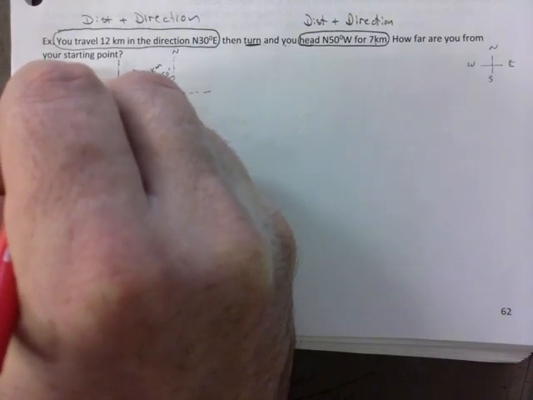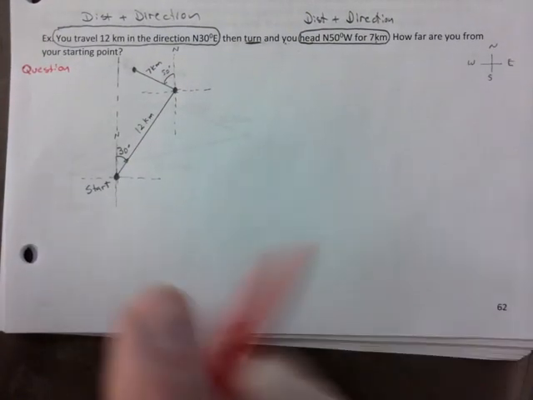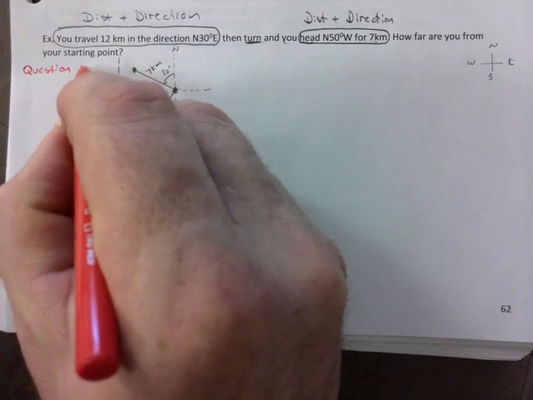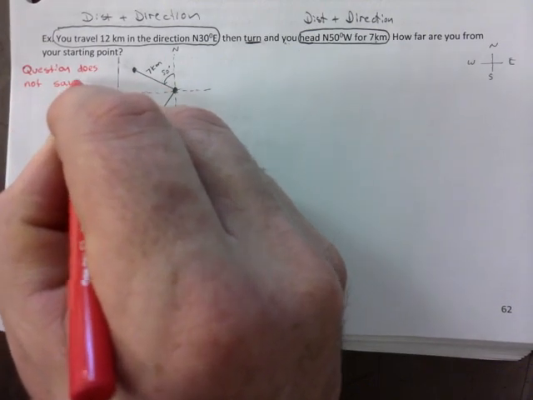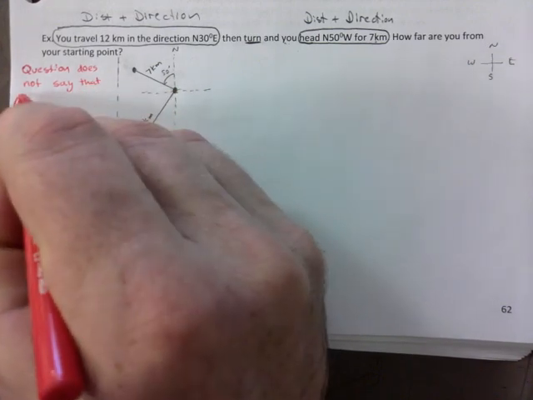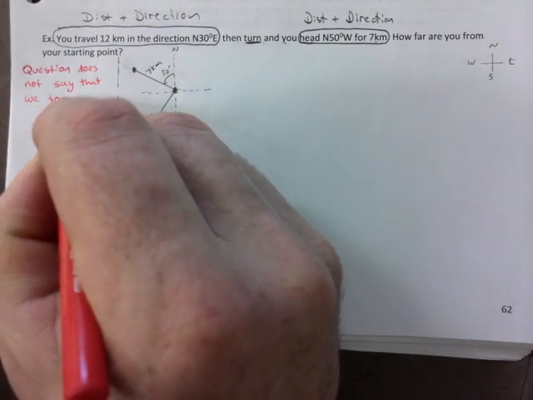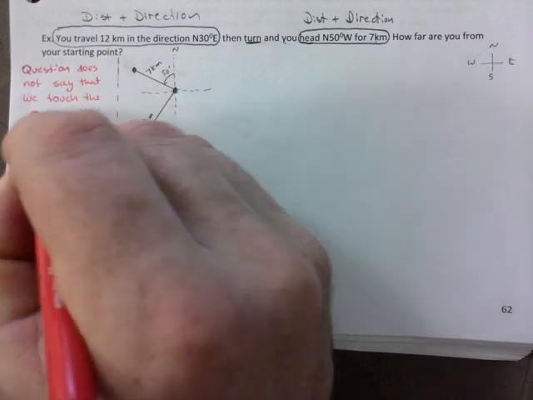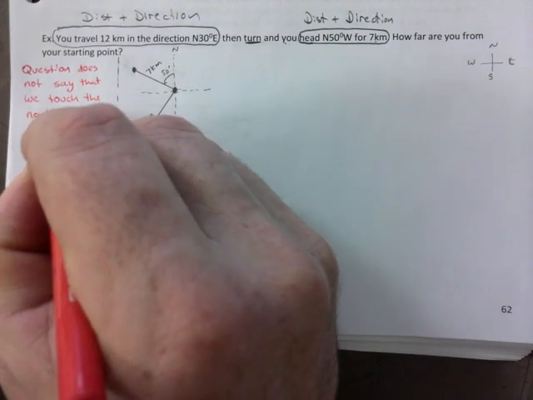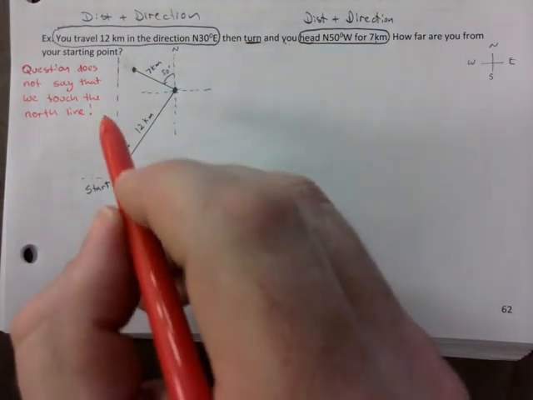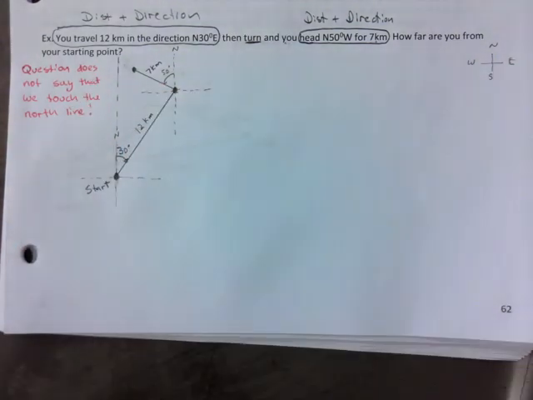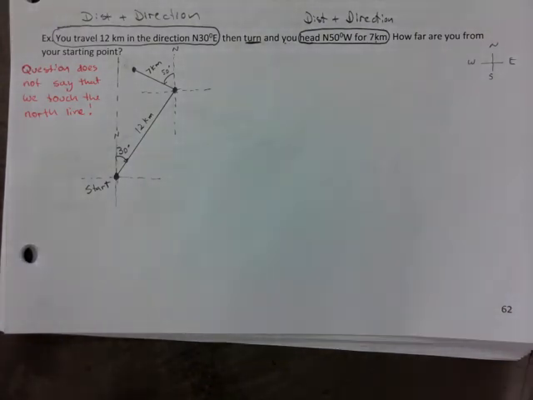Question, if you can read that, I hope so. Question does not say that we touch the north line. Okay. Can you read that? Question does not say that.